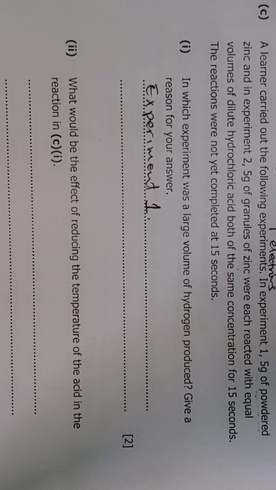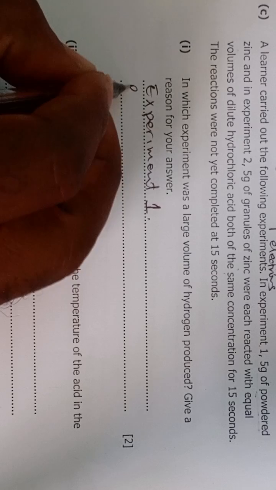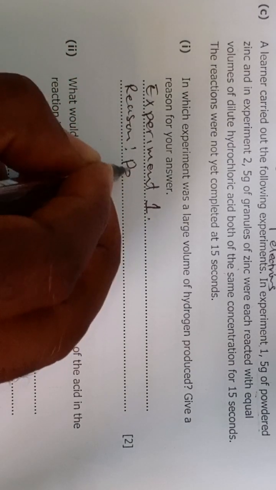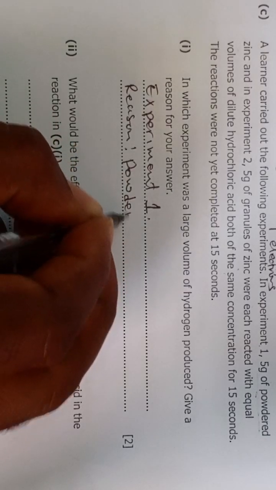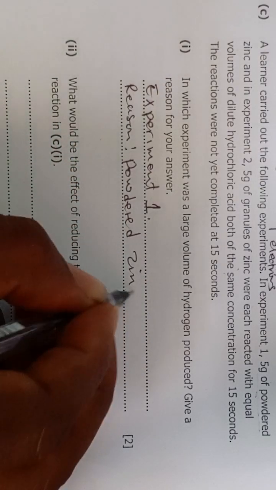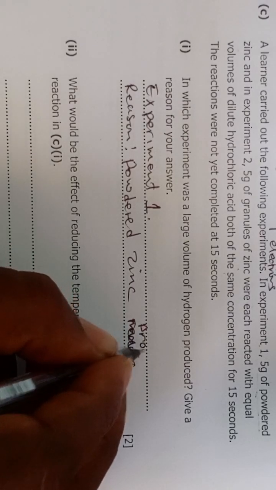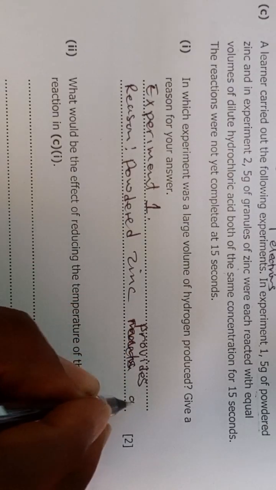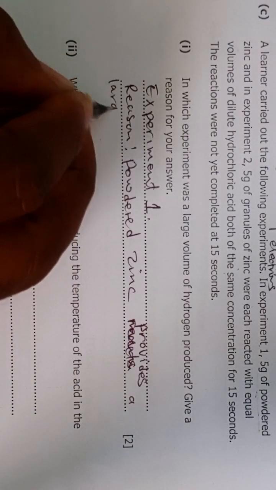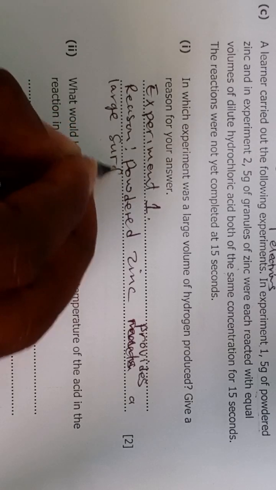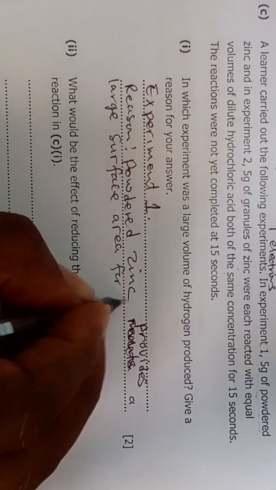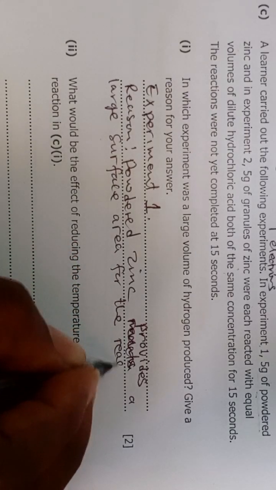So give a reason for your answer. The reason for our answer is that powdered zinc provides a large surface area for the reaction.